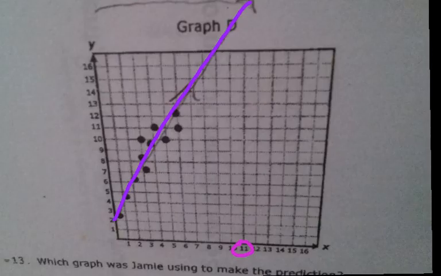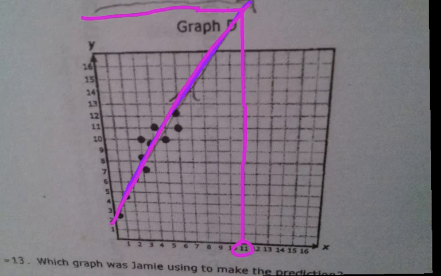Okay, let's go ahead and look at graph D and do the same thing. You're going to go to the 11, go all the way up till you hit the line. And notice how I extended the arrow all the way up here, so that way it would hit the line. And as you can see, we don't even know what number it is, but we know it's going to be greater than 16. So there's no way it could be 13. And knowing that means that only graph C can be your answer. So your answer is A as an apple.